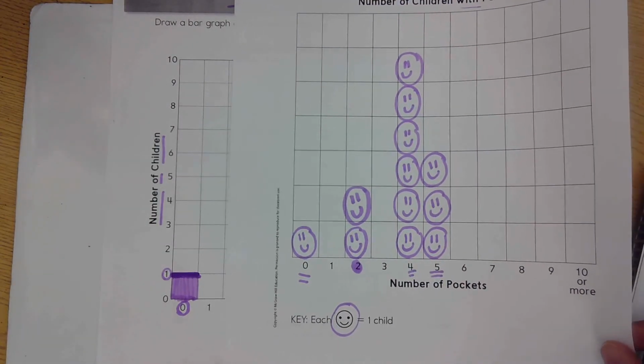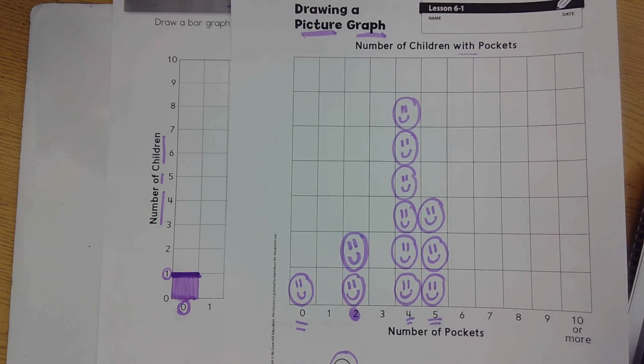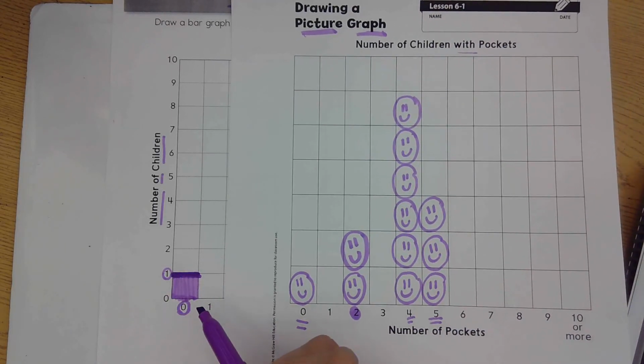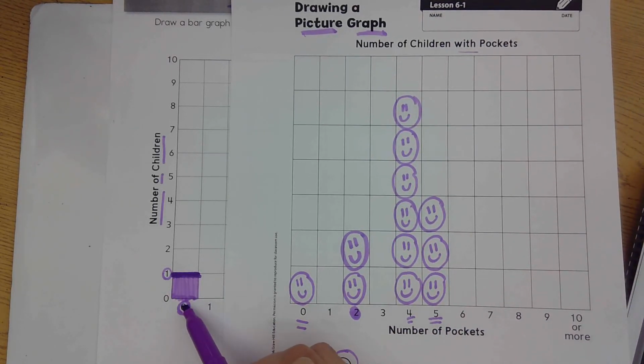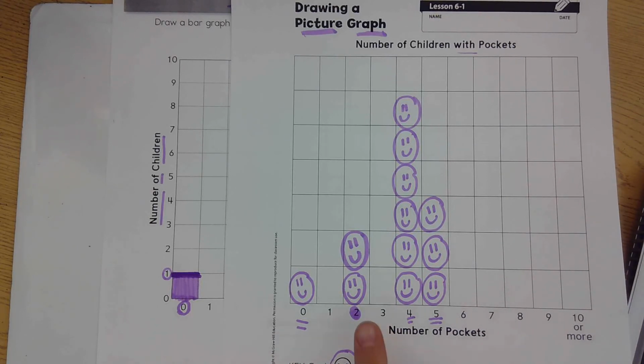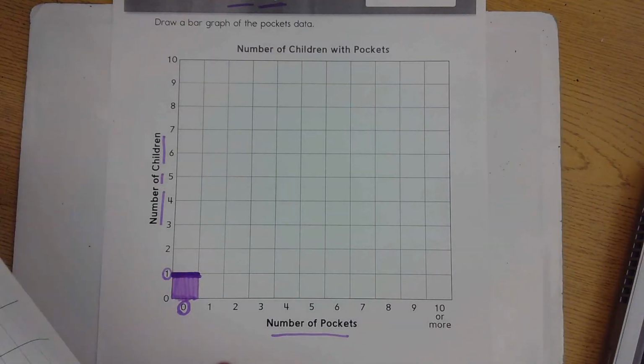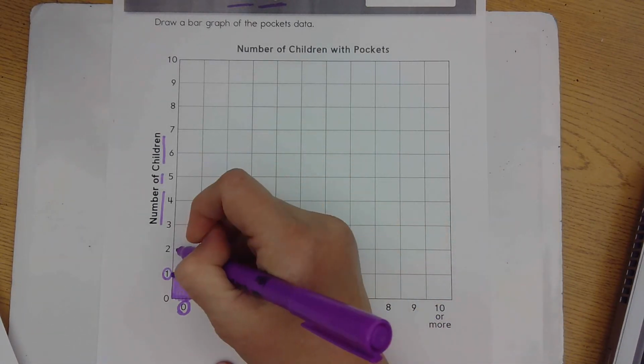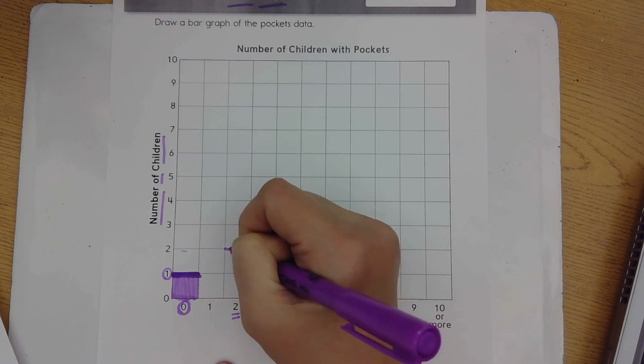So here you can see that I have represented this the same exact way. There was one student in my class with 0 pockets. And here on my bar graph, there is one student in the class with 0 pockets. So it's the same thing. Now we're going to look at the next piece of data that I collected. In my class, there were 2 students with only 2 pockets. So I am going to come along over here to the place where I see 2 pockets. I know that 2 of my students had 2 pockets, so I'm going to make sure that I draw my line at the number 2.